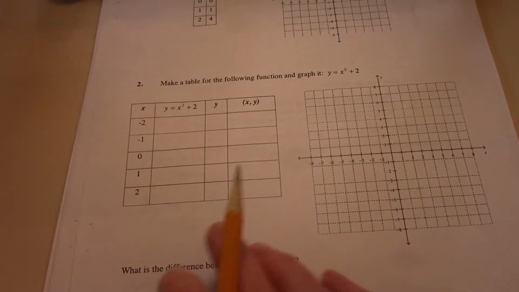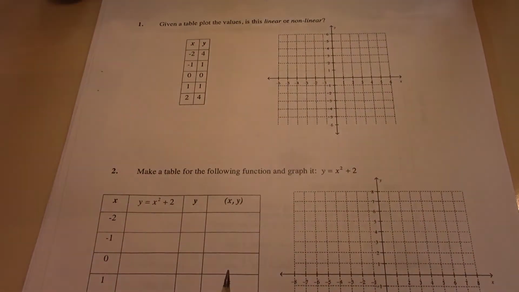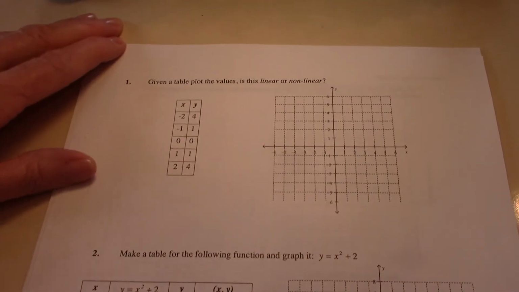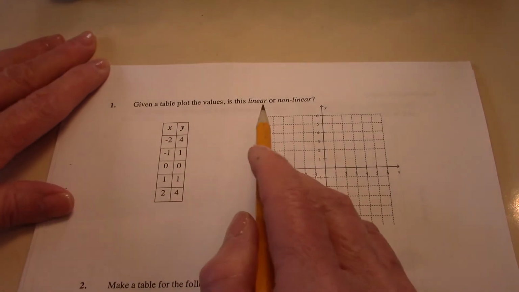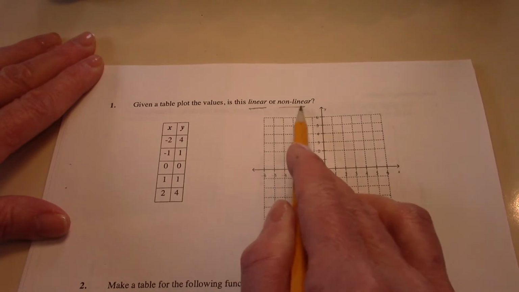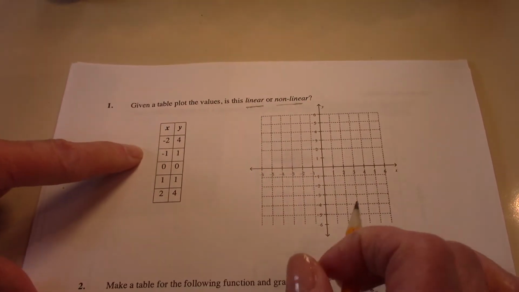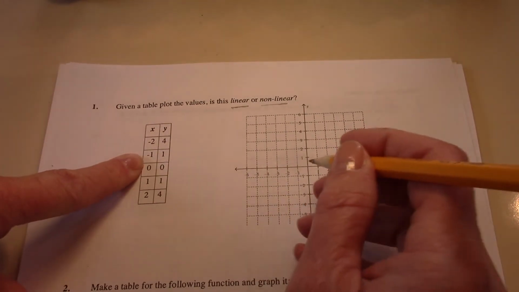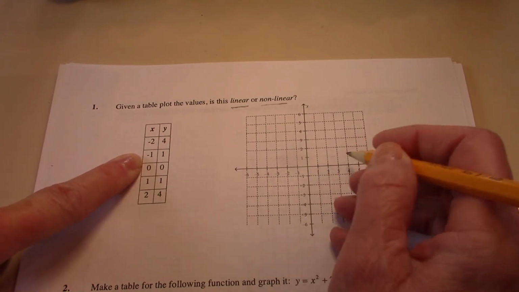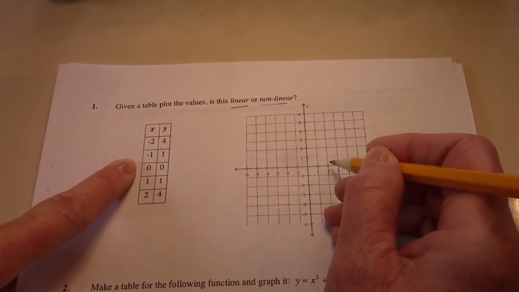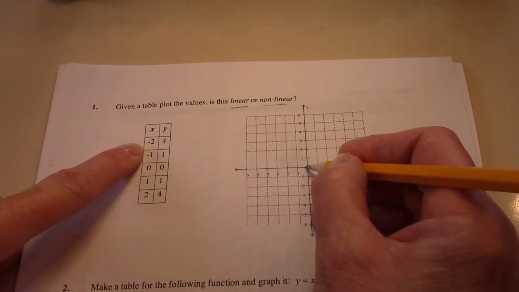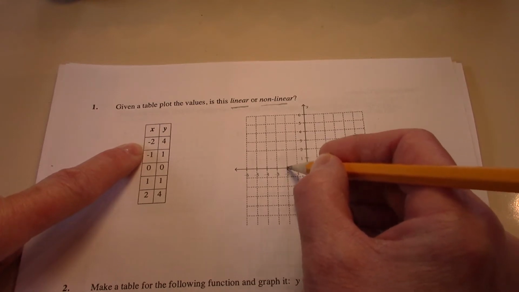Okay, next page. Work with me as I do this. All right, given the table, plot these values. Is it going to be linear or nonlinear? Well, you can't really tell until we plot them. This is a good practice in reminding you how to do this. I hope your graph is clear. Mine's a little light, so I'm going to have to count. Okay, so (-2, 4). So -2, up 4.